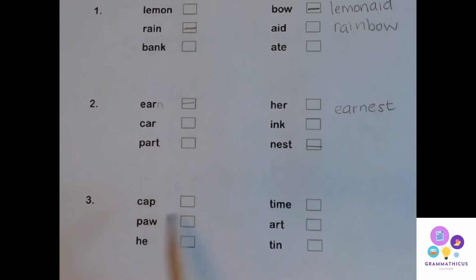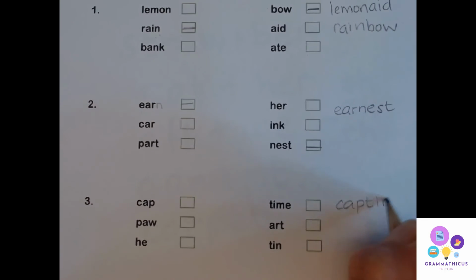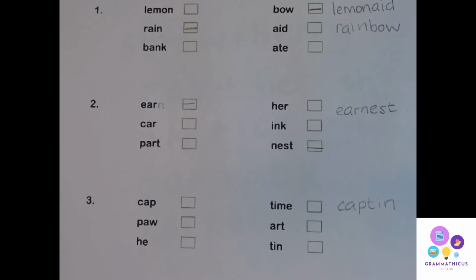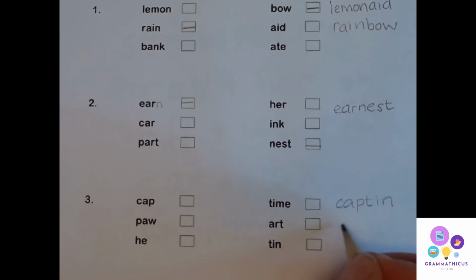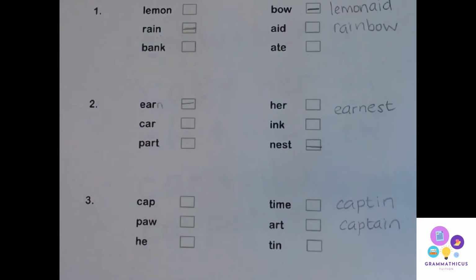Cap time, cap art, captain. Well, captain sounds correct. I'm just going to write down captain and check and see if that looks right. Well, no, it doesn't. Captain has an A in it. Captain. I'll write that down. You can see the difference now. So although it sounds correct, it isn't correct. So there's no way I'm going to mark that. I'm not going to be caught out by that.